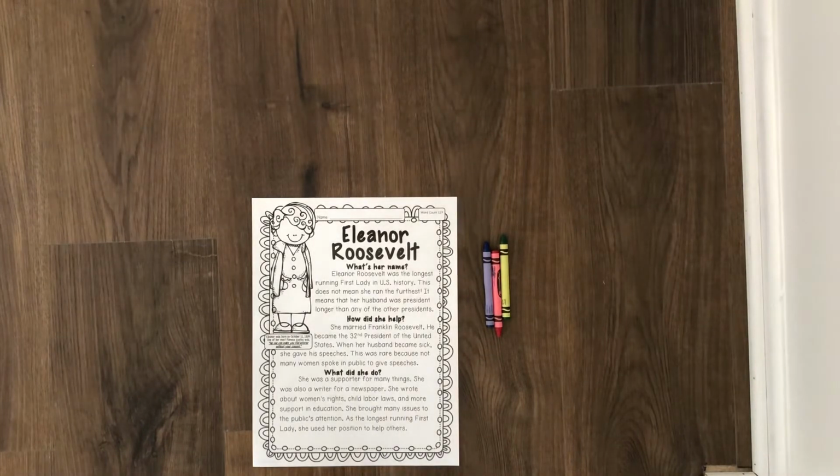I told you that we would be practicing citing evidence from the text. So what I'm going to do is show you a question. Then we're going to not only answer the question, but find evidence in the text that tells us the answer to the question.